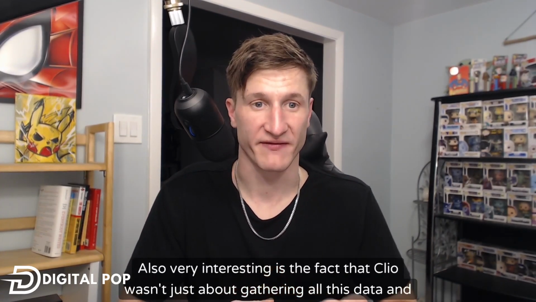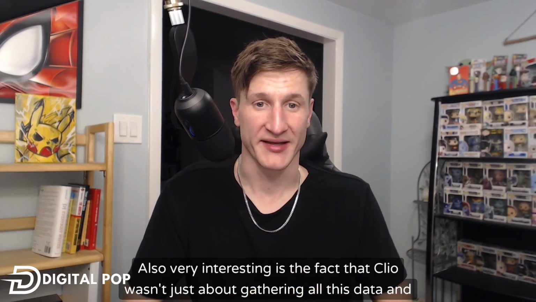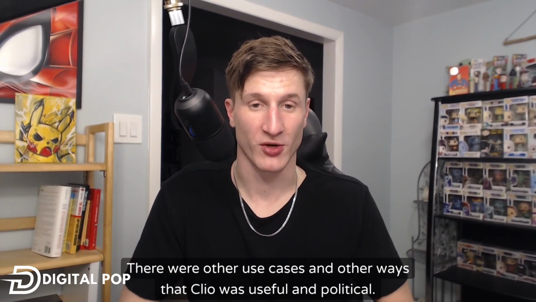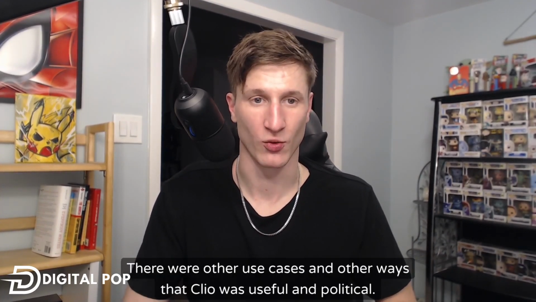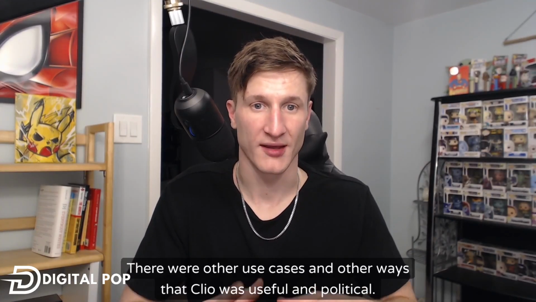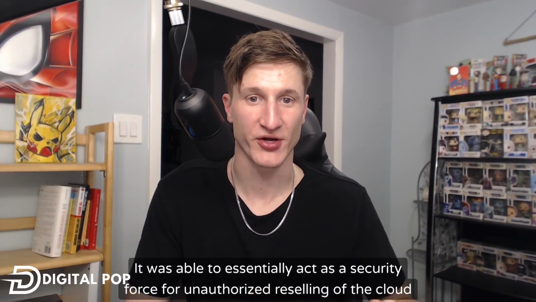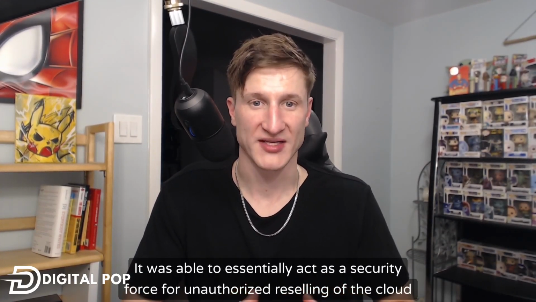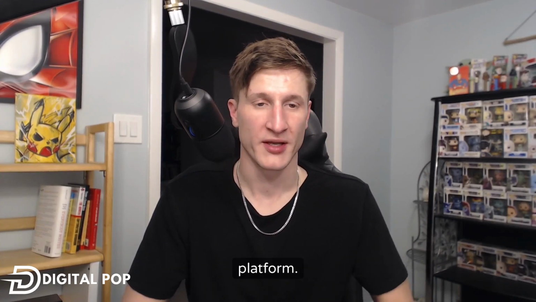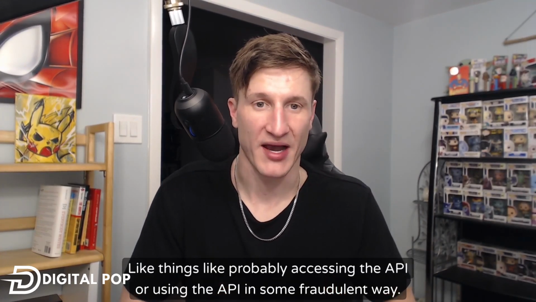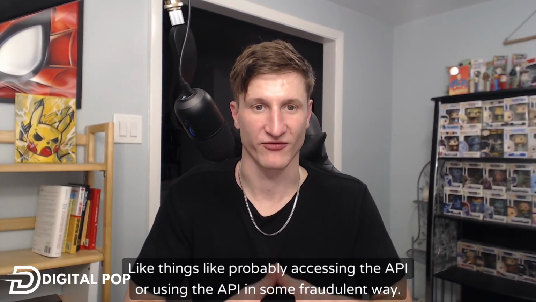Also very interesting is the fact that Clio wasn't just about gathering all this data and presenting charts. There were other use cases and other ways that Clio was useful and applicable. It was able to essentially act as a security force for unauthorized reselling of the Claude platform, like things like probably accessing the API or using the API in some fraudulent way.